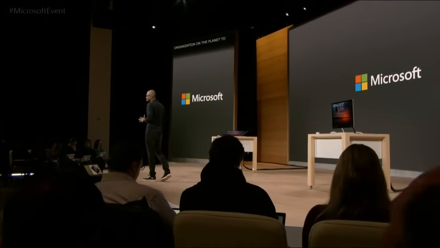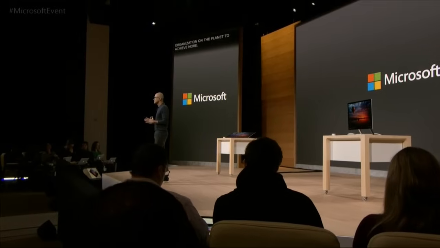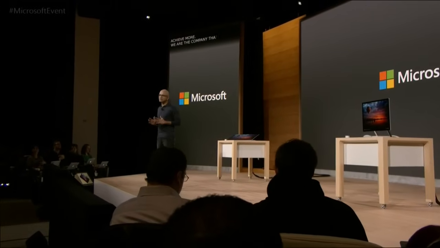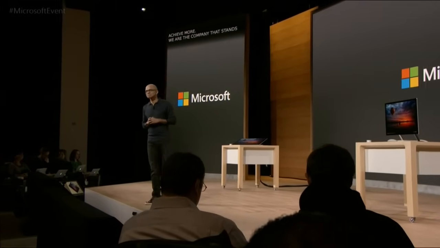At Microsoft, our mission is to empower every person and every organization on the planet to achieve more. We are the company that stands for the builders, the makers, the creators. That's who we are. Every choice we make is about finding that balance between consumption and creative expression.